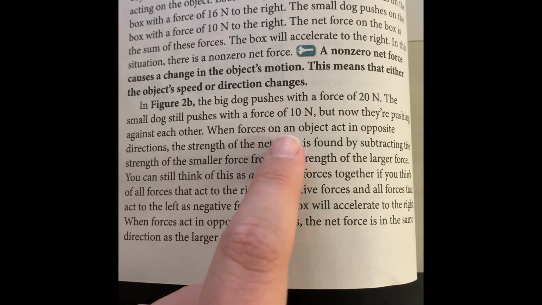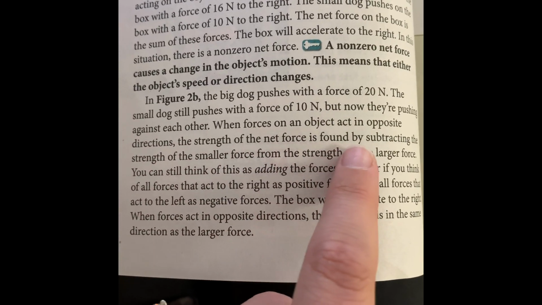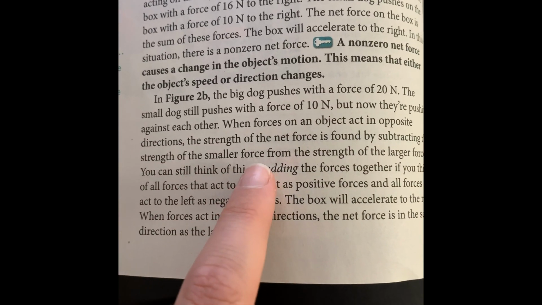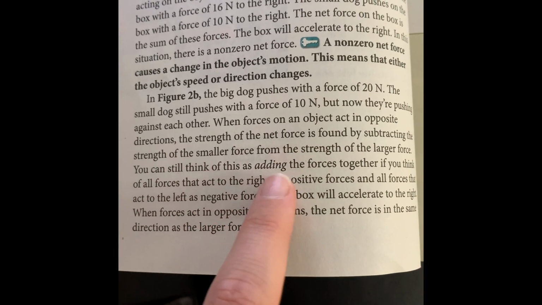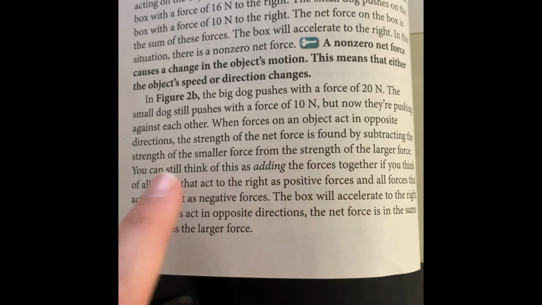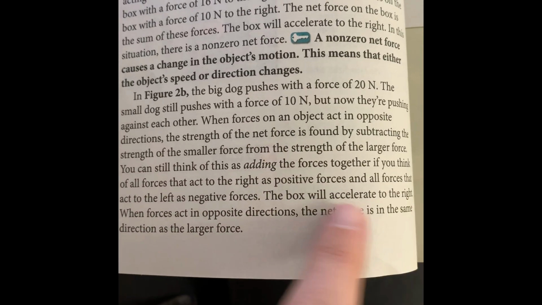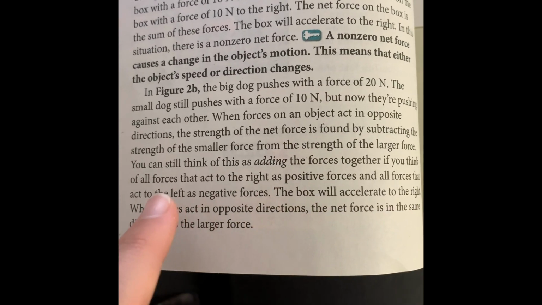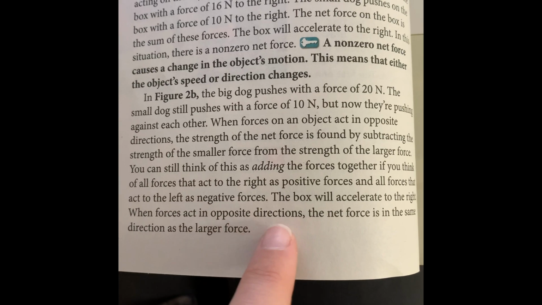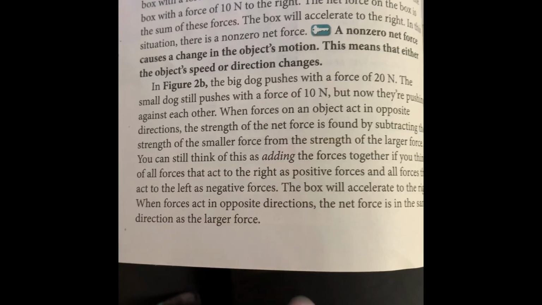When forces on an object act in opposite directions, the strength of the net force is found by subtracting the strength of the smaller force from the strength of the larger force. You can still think of this as adding the forces together if you think of all forces that act to the right as positive forces and all forces that act to the left as negative forces. The box will accelerate to the right. When forces act in opposite directions, the net force is in the same direction as the larger force.